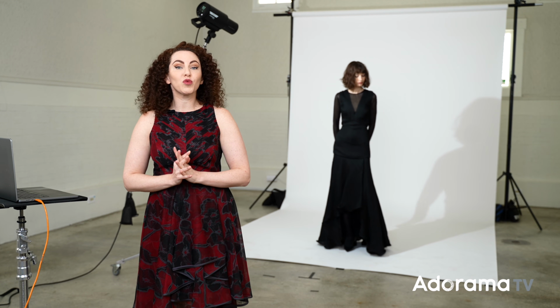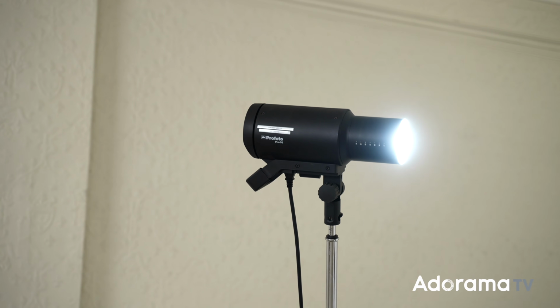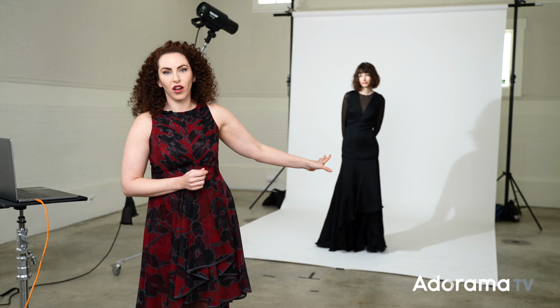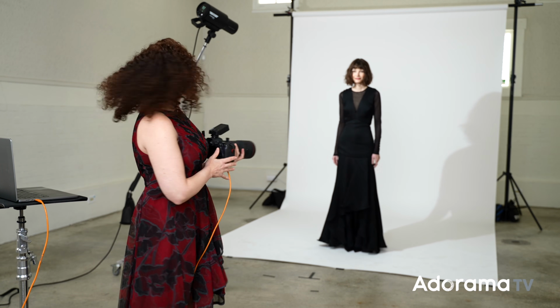So what we're going to do is we're just going to take a look at that in action. I'm going to first take a shot with a bare bulb. This is going to give us an extremely defined shadow edge. It's going to be so distracting on the background. But then we're going to switch it around and put on a large umbrella with diffusion. All right, so let's start with our first shot.